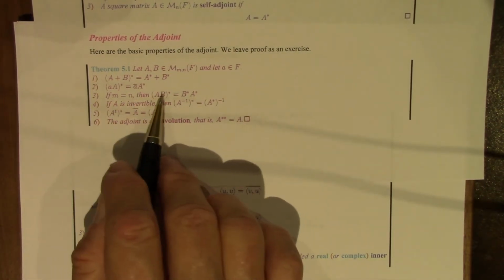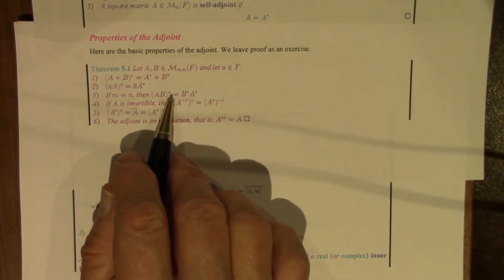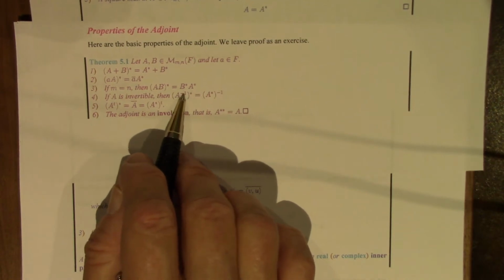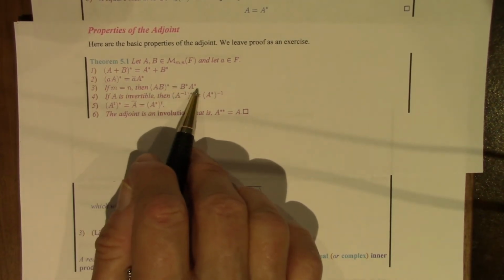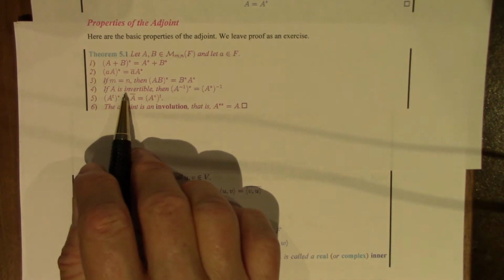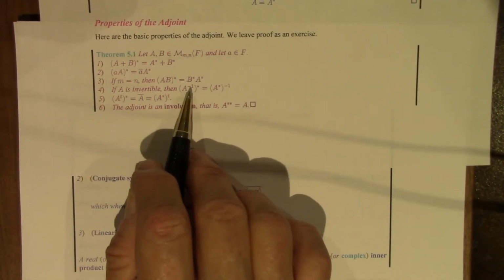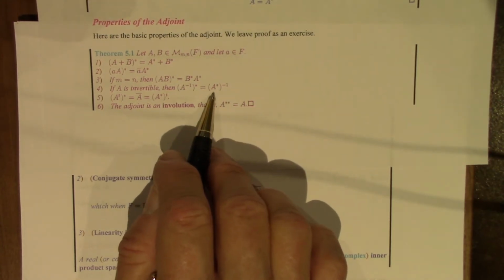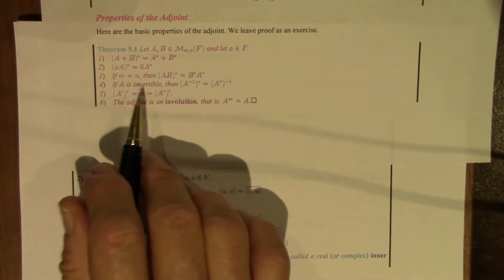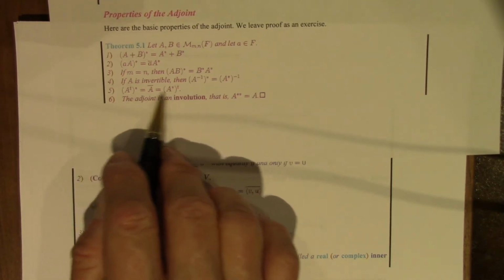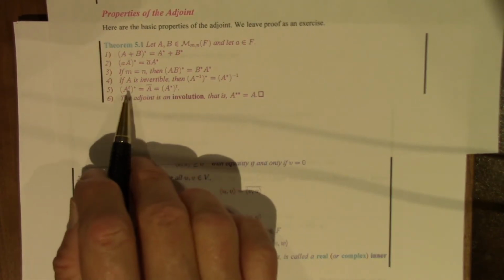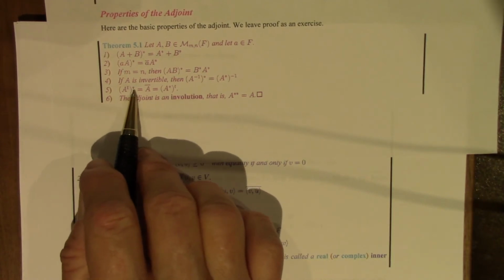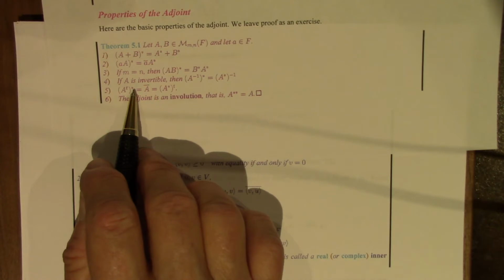For square matrices, the adjoint of the product AB is B adjoint A adjoint. This is just like the formula for the inverse. (AB) inverse is B inverse A inverse. If A is invertible, then the adjoint of the inverse is the inverse of the adjoint. This one is a bit technical, but will be useful. A transpose star, so star, remember, is both transpose and conjugate.